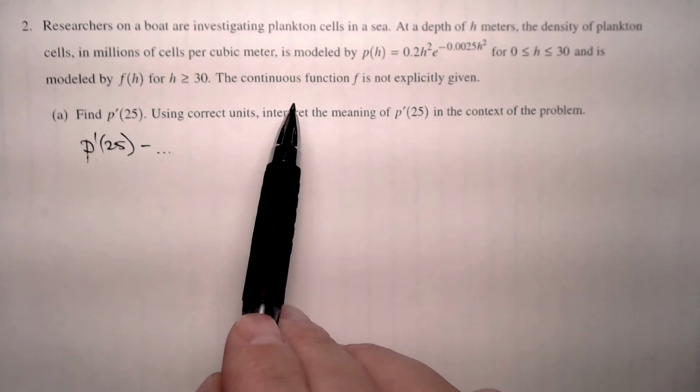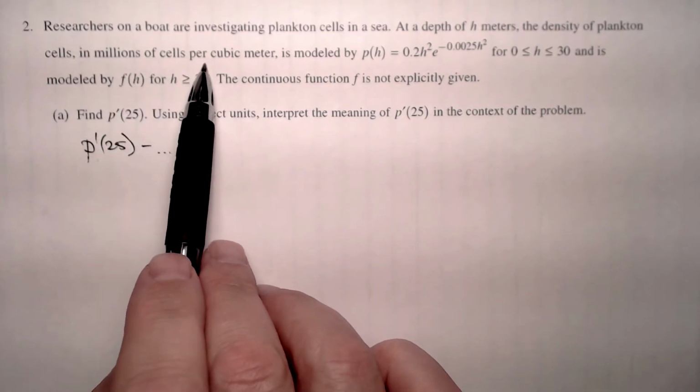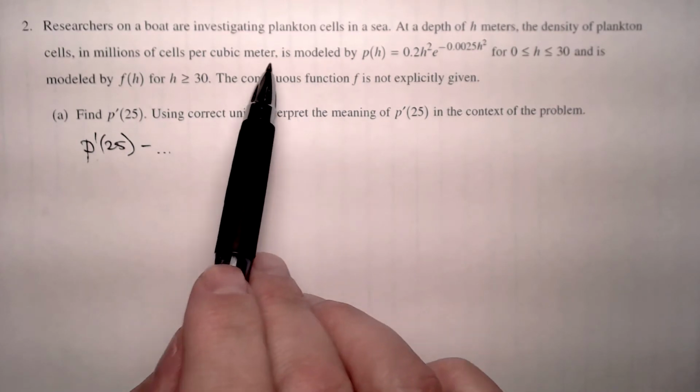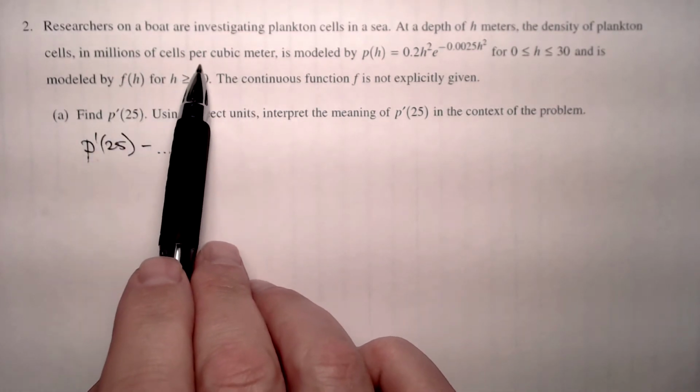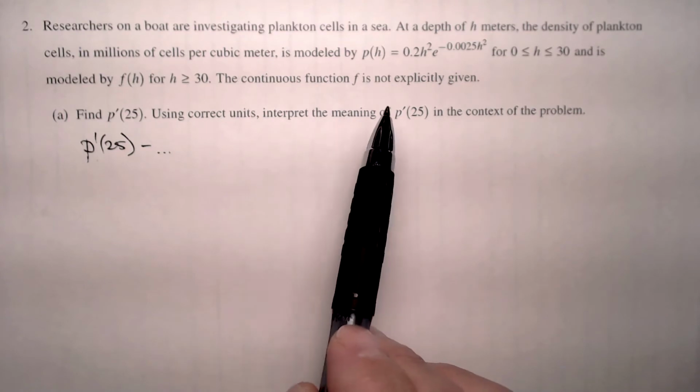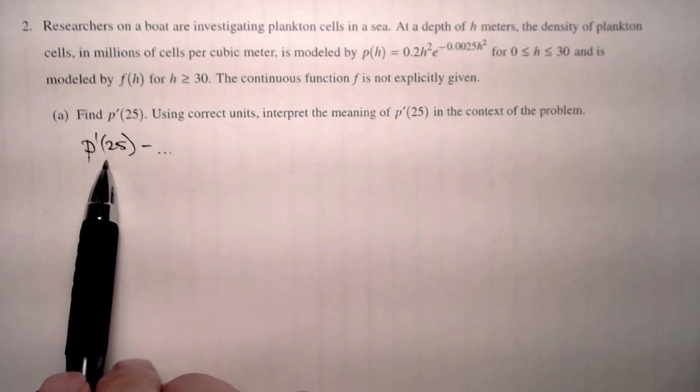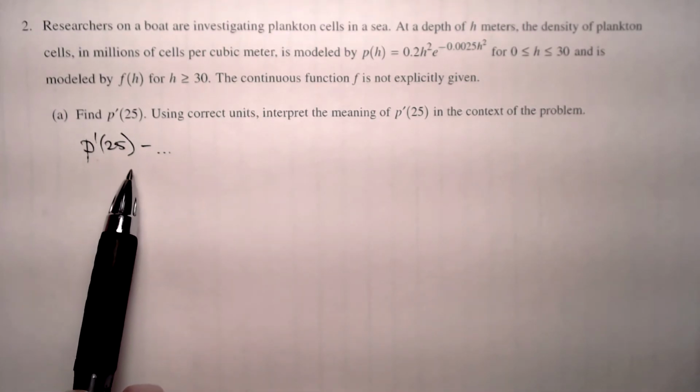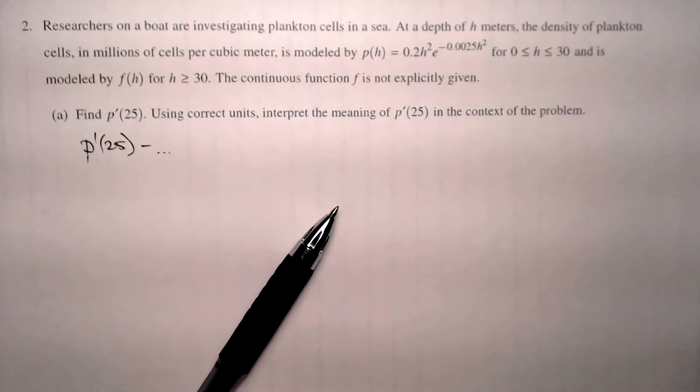So it's a mouthful. It really is millions of cells per cubic meter, or millions of cells per meter to the fourth power. So let's now calculate this numeric value using the calculator.